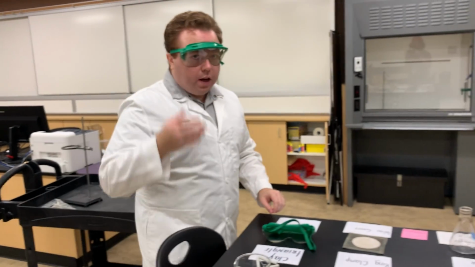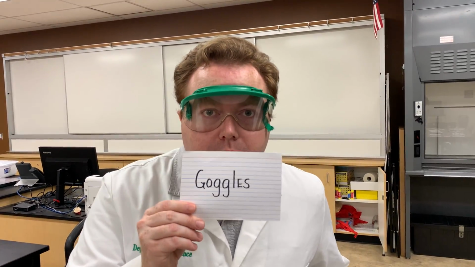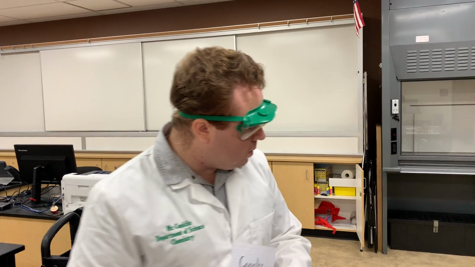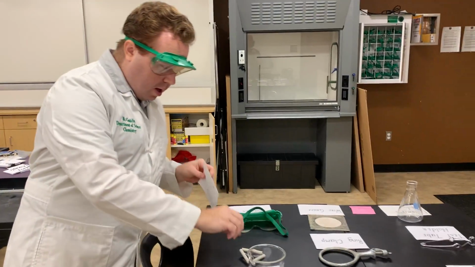Coming over here, the fashionable goggles, everybody's favorite. We use these to protect our eyes. It's one of our personal protective equipment. You must always have goggles on in the lab. Always, always, always. Up next is the clay triangle. We use this when we want to heat things.